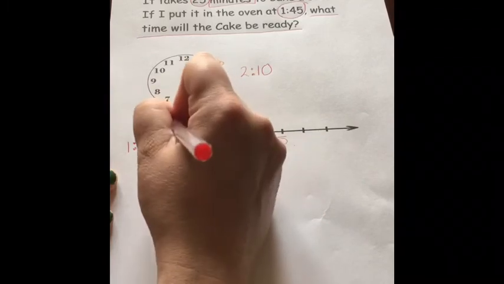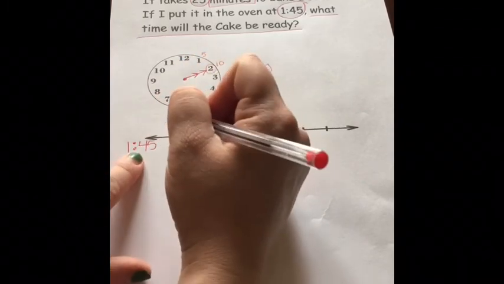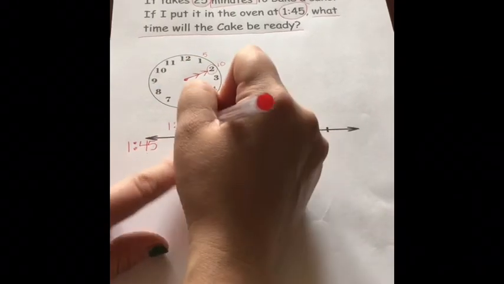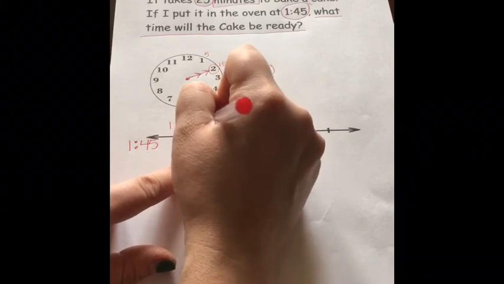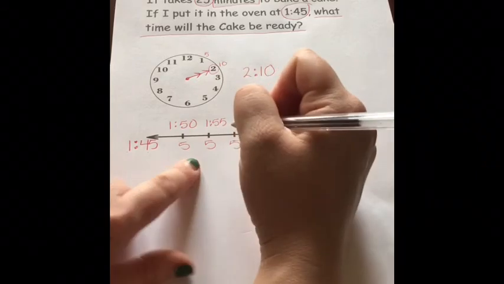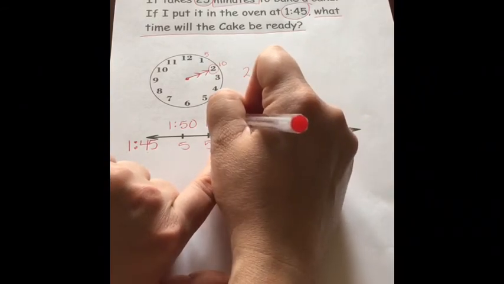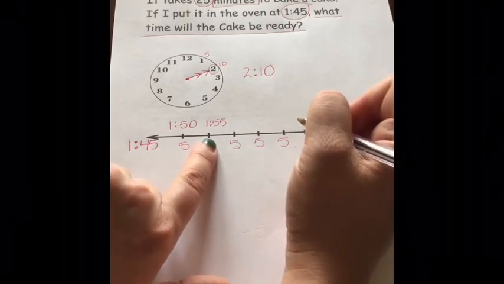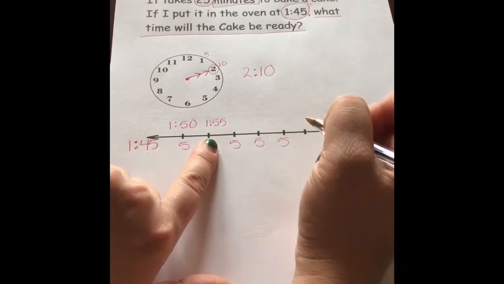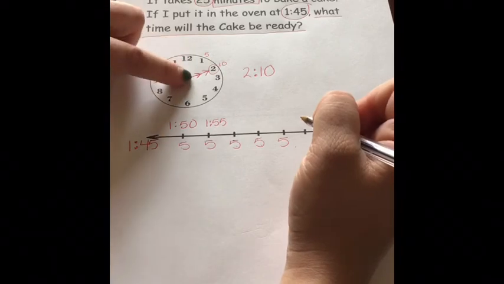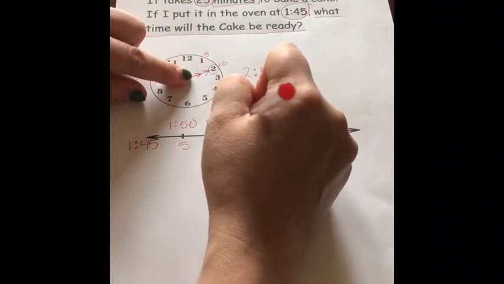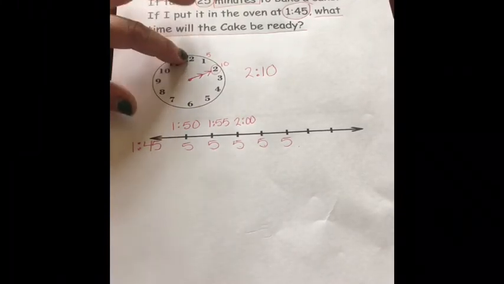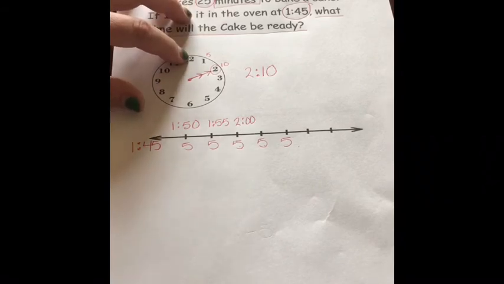I have 1:45. 1:45 plus 5 is 1:50. 1:50 plus 5 is 1:55. 1:55 plus 5 will be 1:60, but remember, every 60 minutes equals 1 hour.